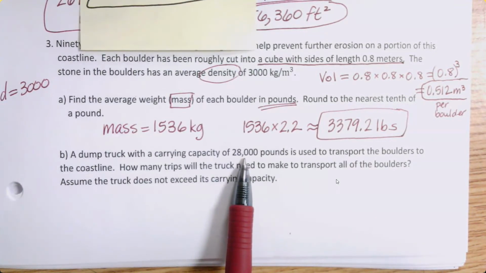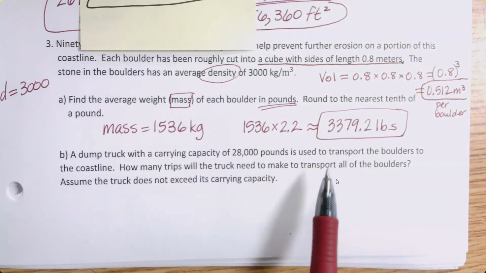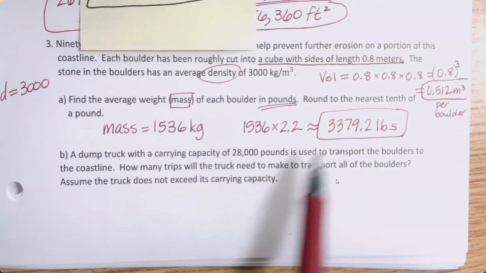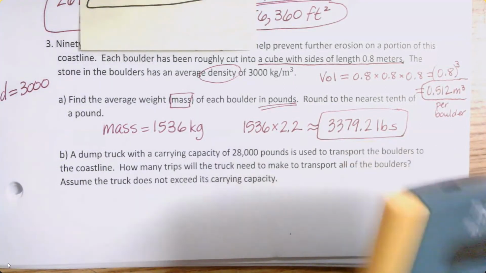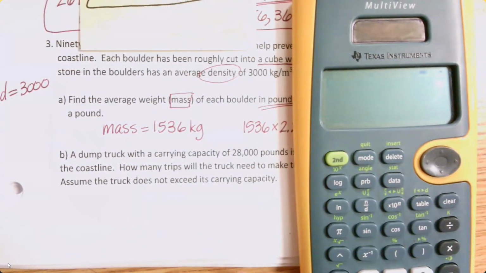A boulder is not something you can cut in half. You can't have a third of a boulder, because if you have a third of a boulder, you actually have a smaller boulder. So we're talking all of these cubes need to stay intact. So let's say I want to carry 6 boulders.